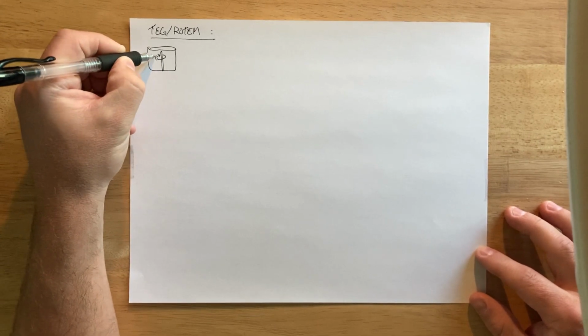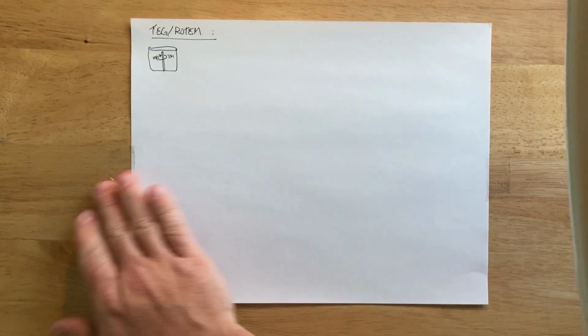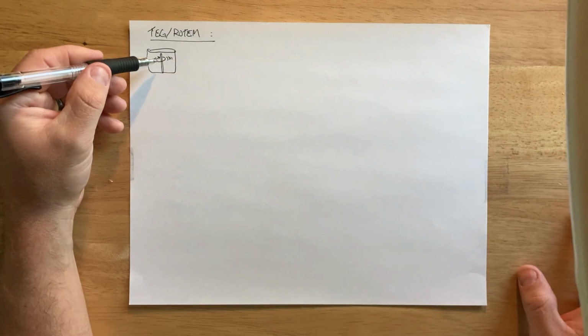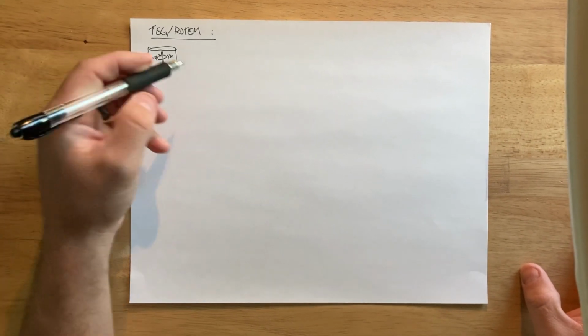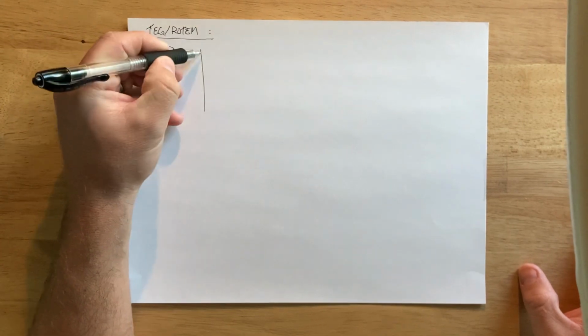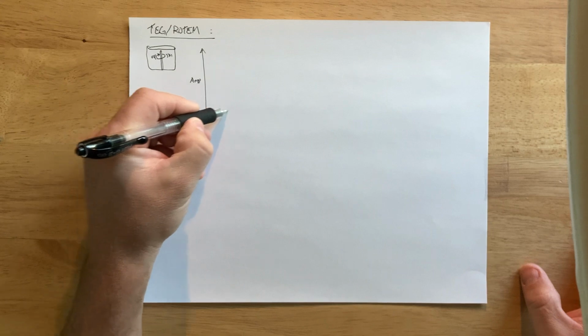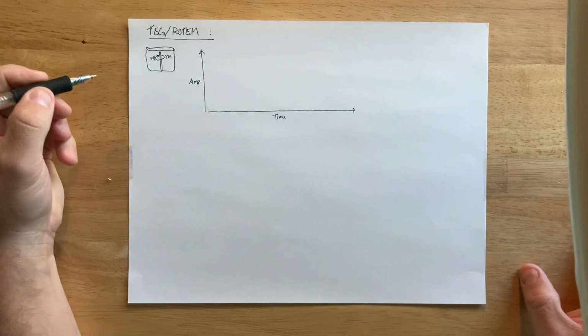As the clotting process happens, it becomes more viscous and causes more force on this pin, and that is translated into a tracing that shows an amplitude on this axis, and then the x-axis being time.